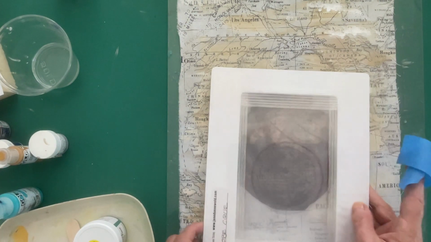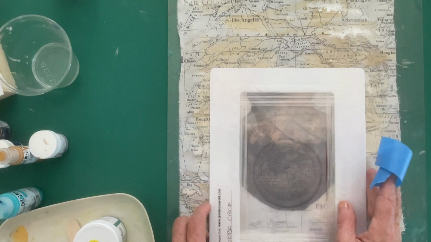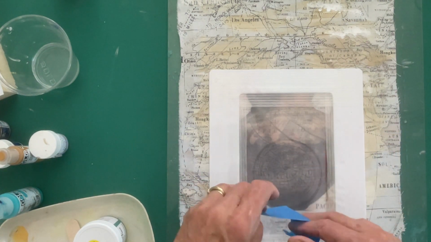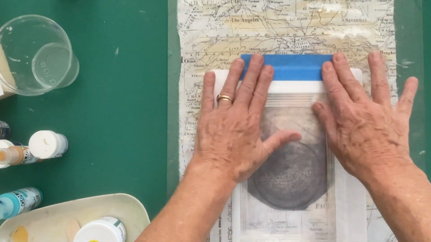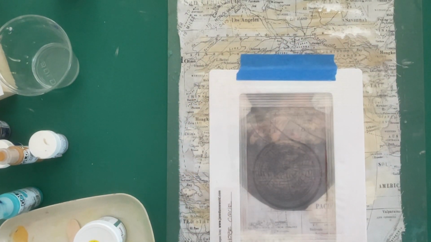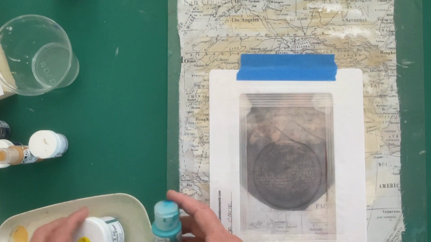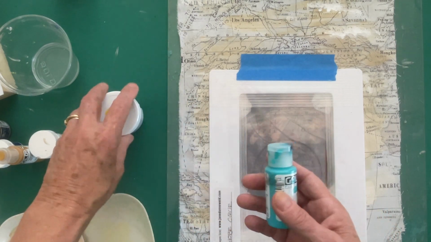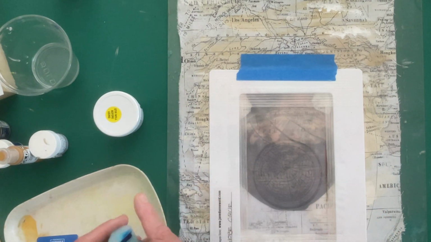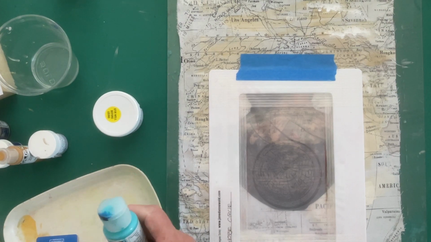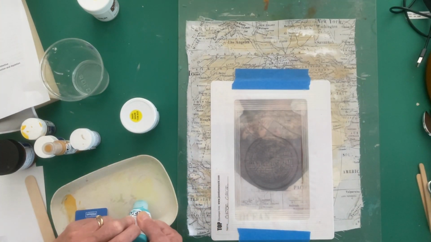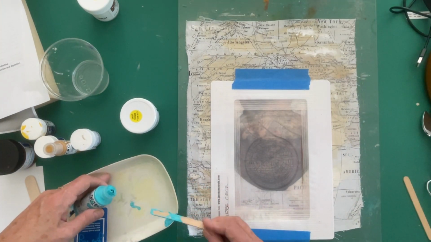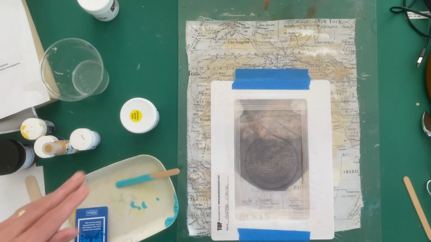Looking at the best way. Yeah, I think I want it to go like that. And I want that to be turquoise because it's going to stand out, but this turquoise is a light, and so I'm going to mix a little bit of this green in it. Don't need too much.